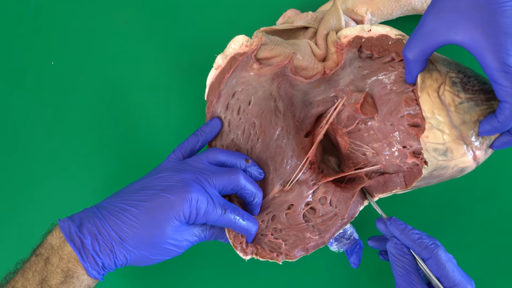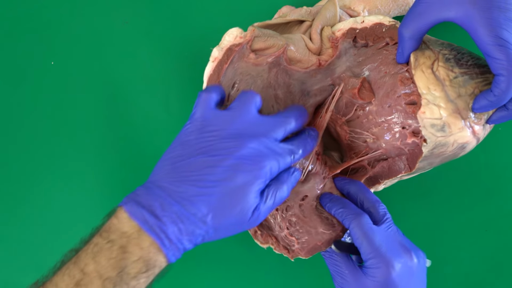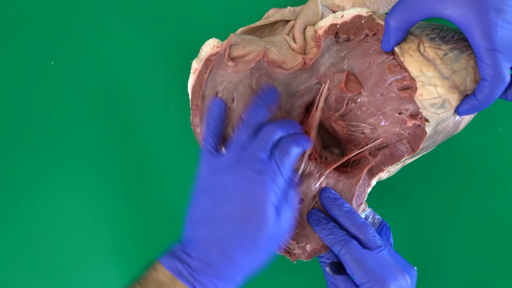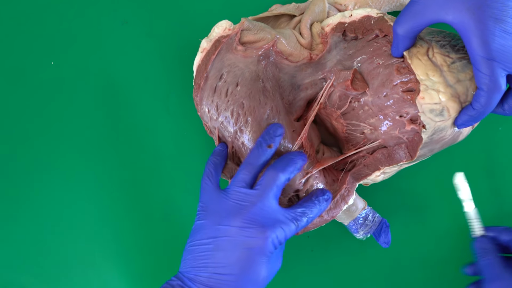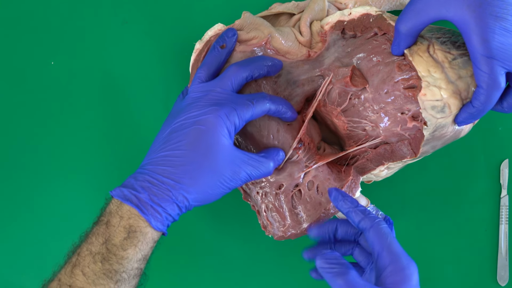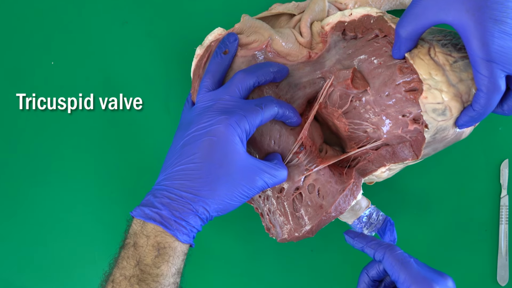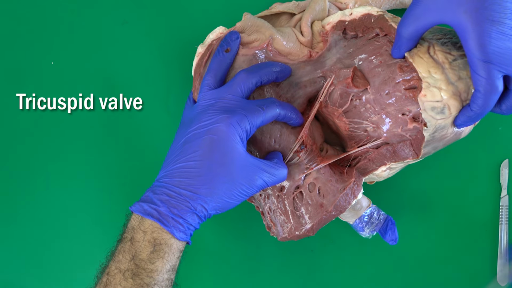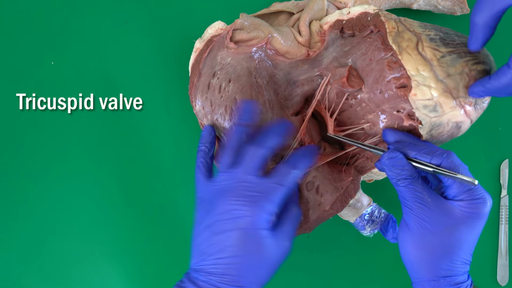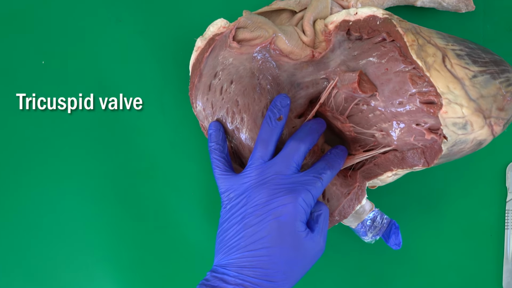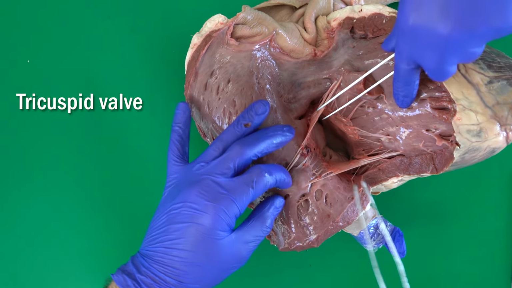So we will open the right ventricle completely here, and now we can see this valve there. Let me continue a little bit here. We can see this valve, called the atrioventricular valve, or what's called in this situation the tricuspid valve.